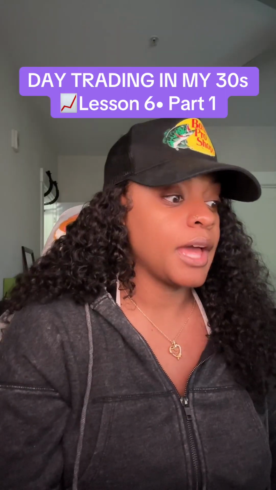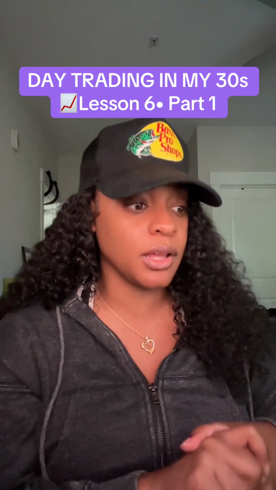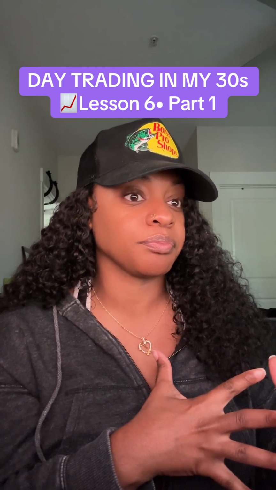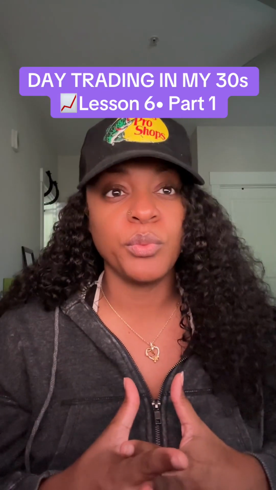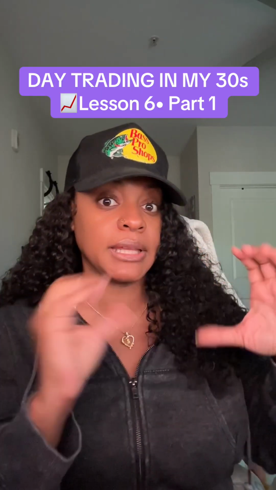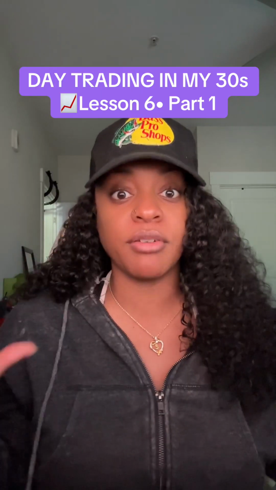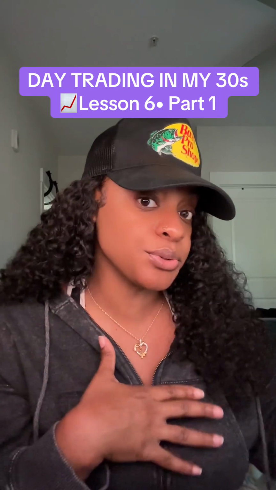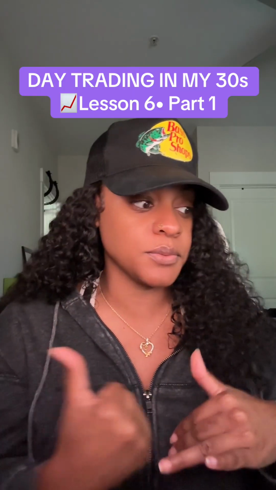Now that we understand swing highs and swing lows, this is going to help us as a beginner. We won't be so focused on just looking at green candles and red candles. We'll be able to start looking at different areas and focus on different areas that will help us enter into the market and jump out as well.